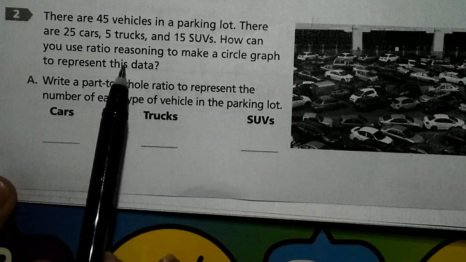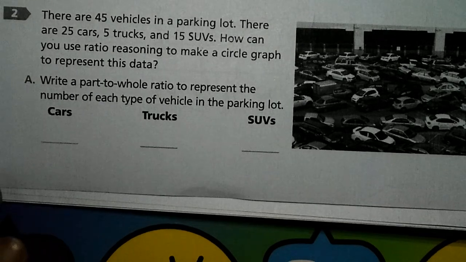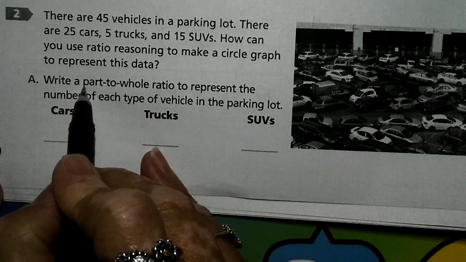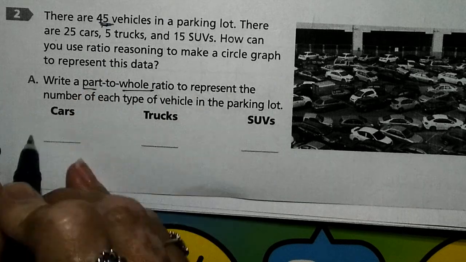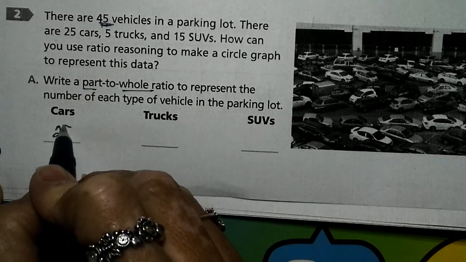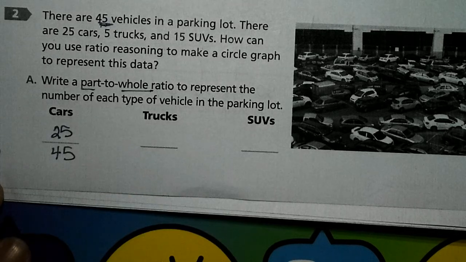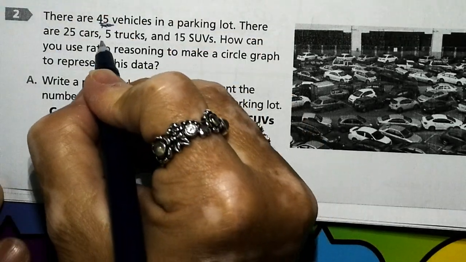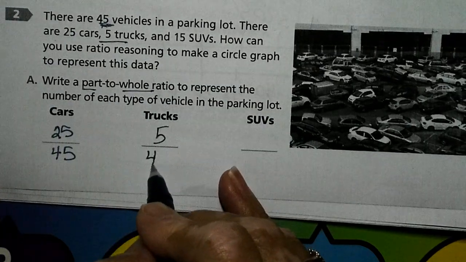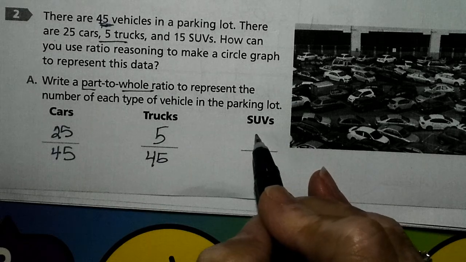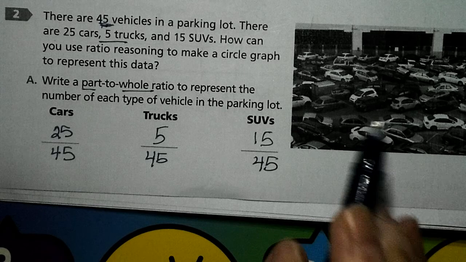So now we have the information, and we need to figure out, well, what are the degrees? So let's write our ratios, part to whole. So our whole is 45. So my cars would be 25 over 45. My trucks would be what? 5 over 45. Yeah. And the SUVs would be? 15 over 45. Yep. All right.